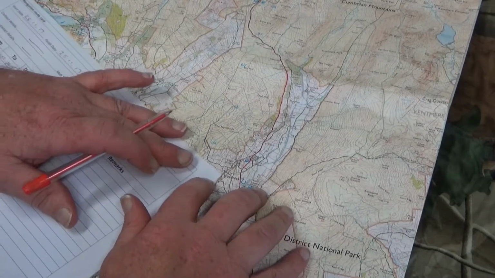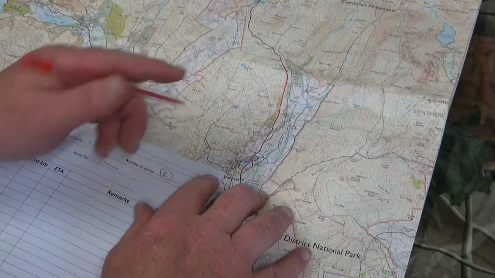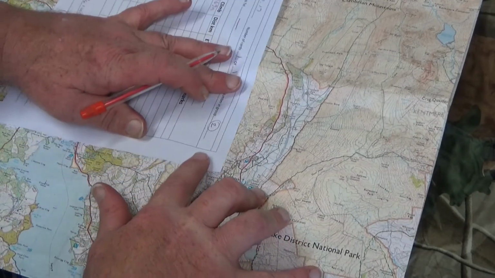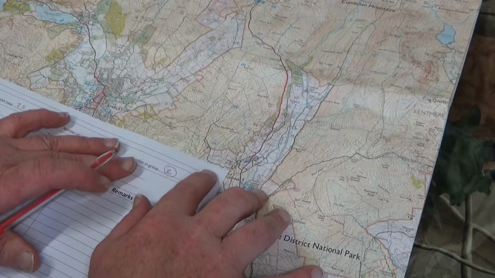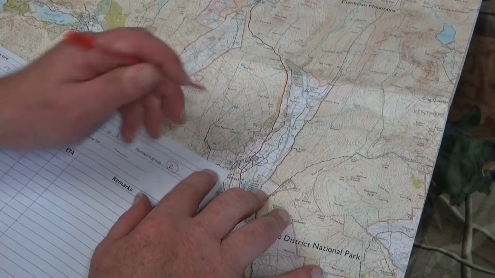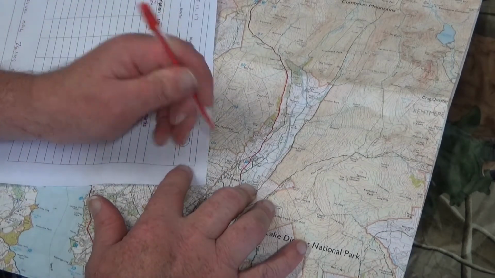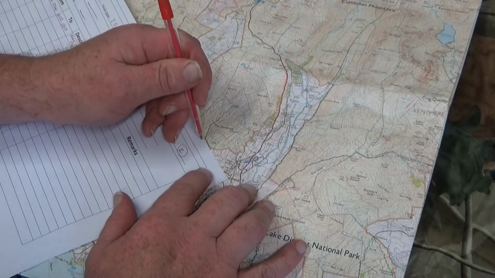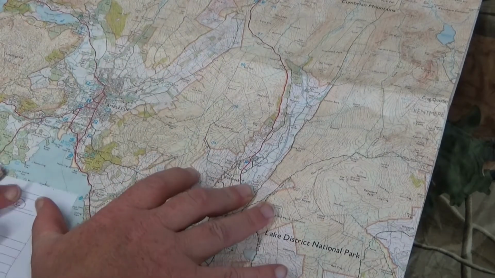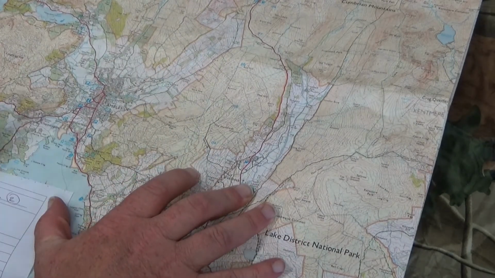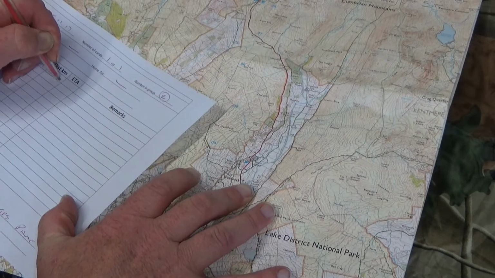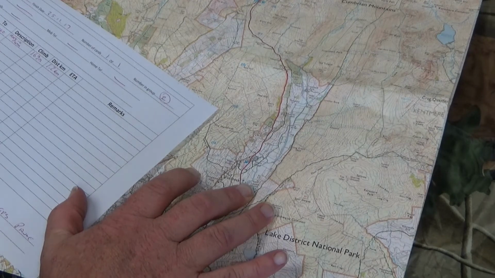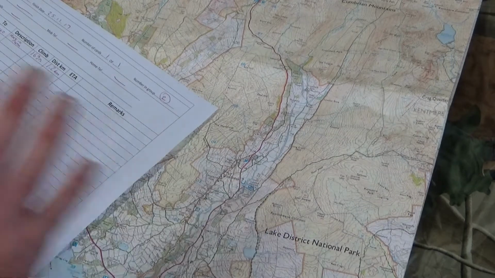Have a look at that. And take that from there. 1, 2, 3, 4, 5. So 1.2k. 1.2 kilometers. Now if we set off at 8 o'clock in the morning, we are walking 1.2 kilometers.